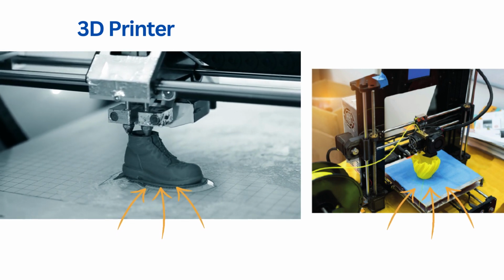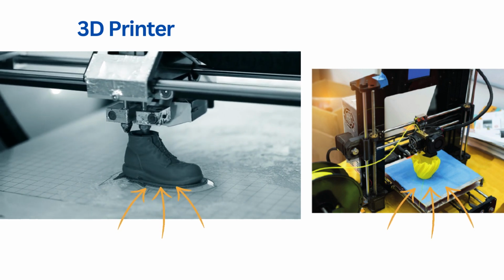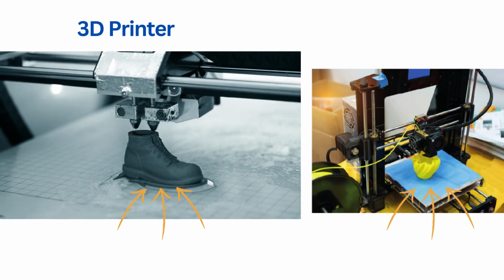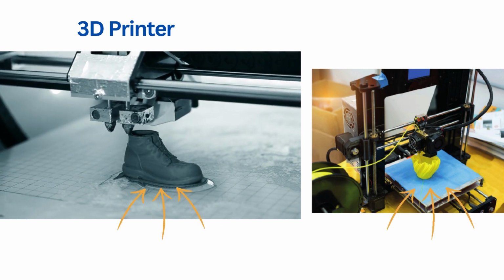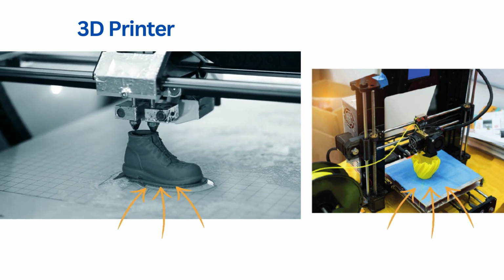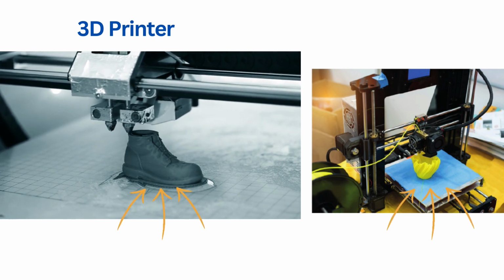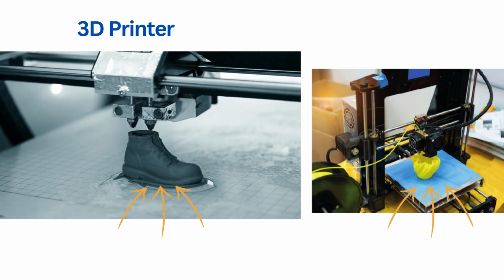And these 3D printers come in a variety of shapes and sizes, ranging from equipment that can fit on a desk to large construction models used in the making of 3D printed houses.